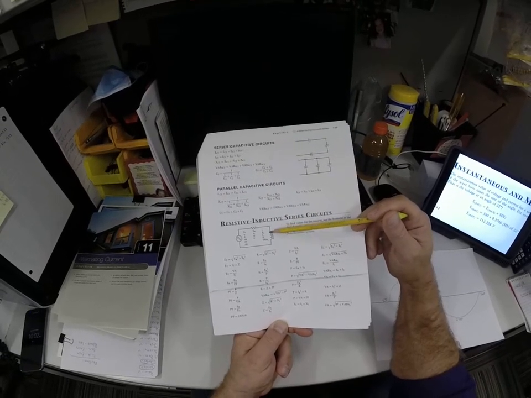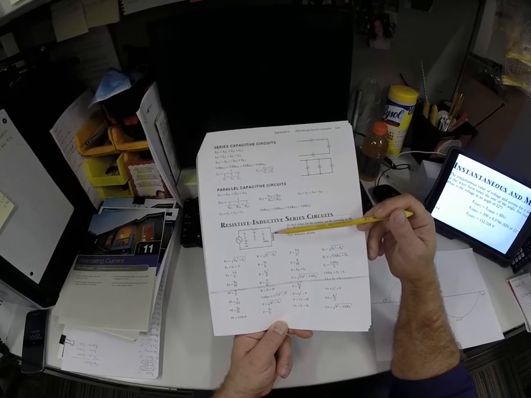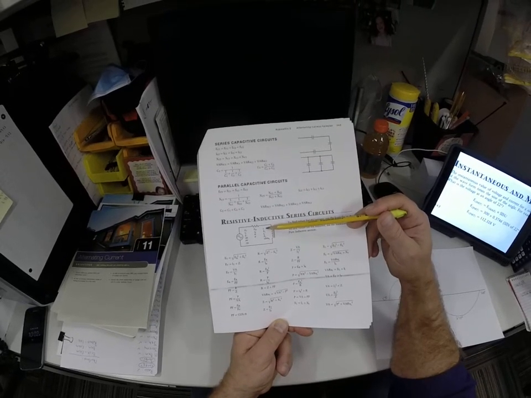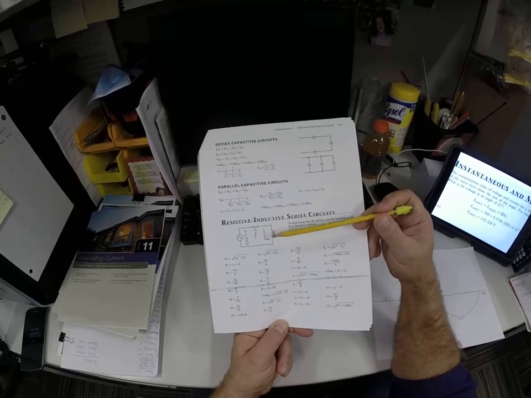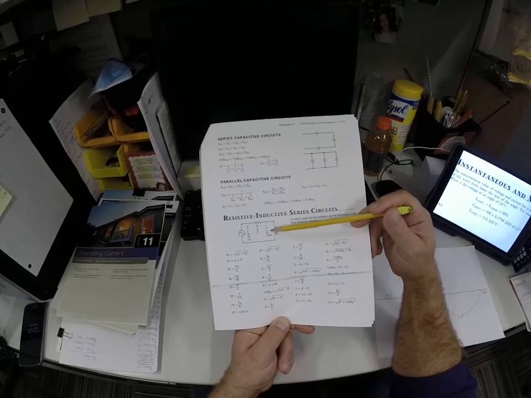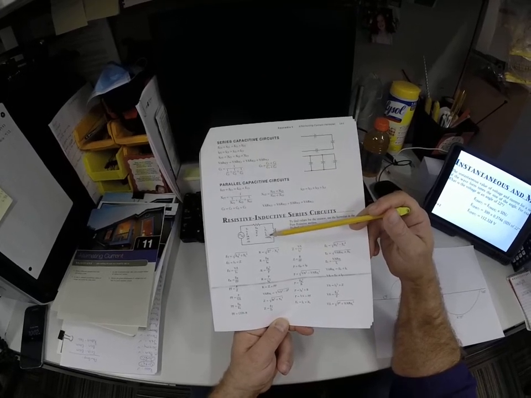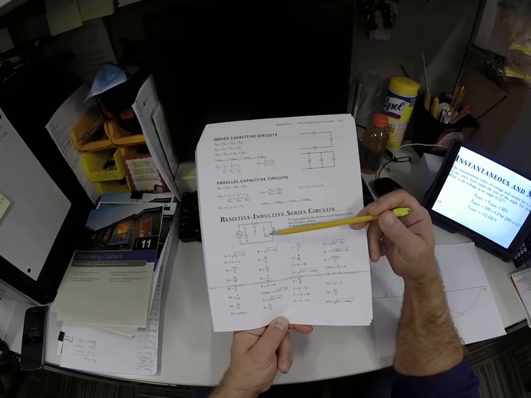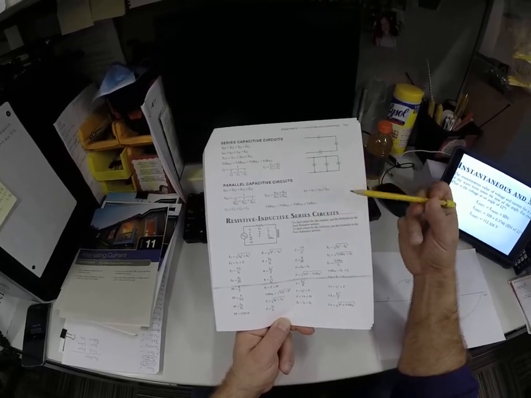But now we get into this inductor. Here's a symbol for the inductor. We have what's called inductance, or the inductor value, represented by L. We have voltage dropped across the inductor. We have current dropped across the inductor. And then we have X sub L, which means inductive reactance, which is going to replace R from our last course.